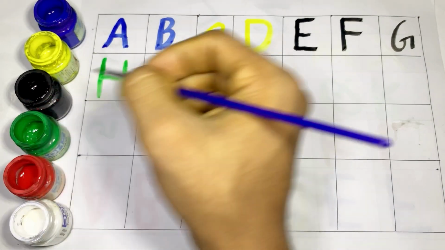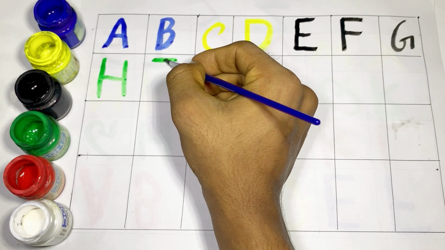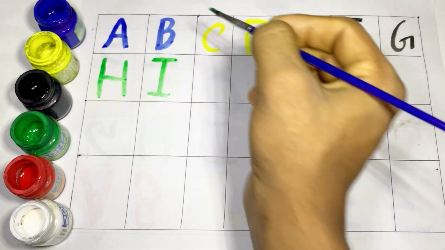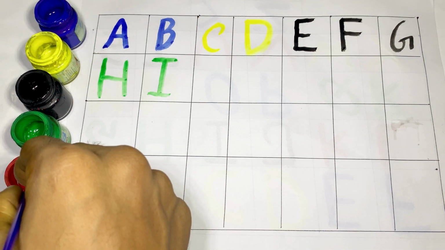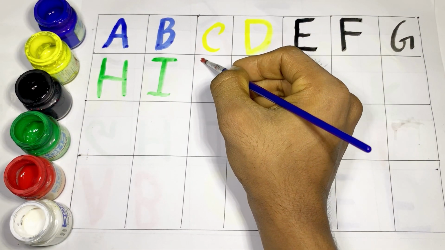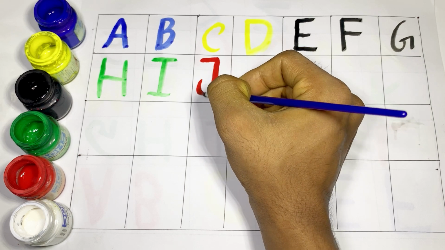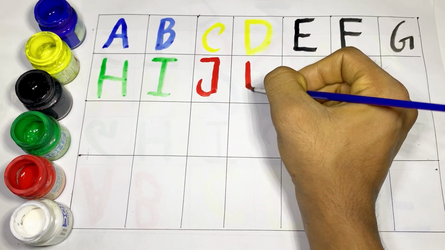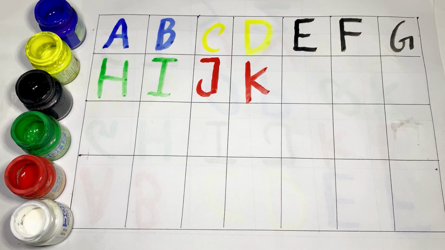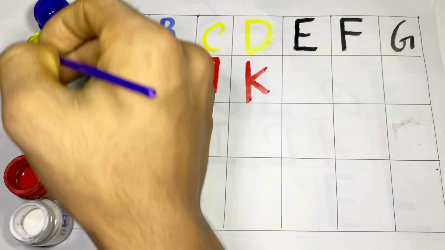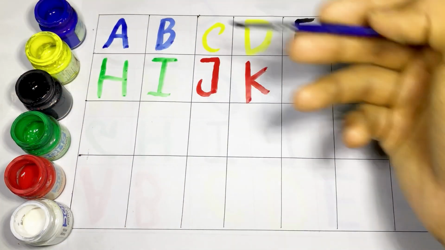Again use green color and draw I. I for ice, I for ice cream. Next J. J for joker, J for jackfruit, and use red color. K. K for kite, K for king. Next L. L for lion, L for lemon, and use blue color.